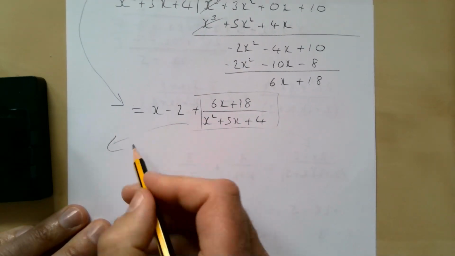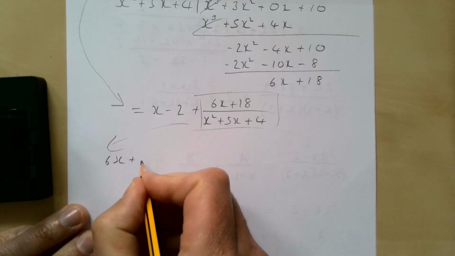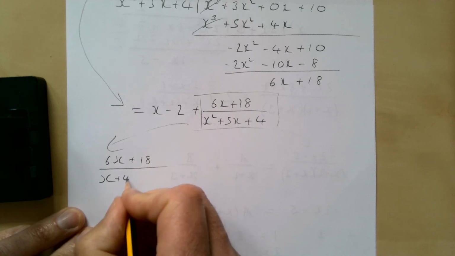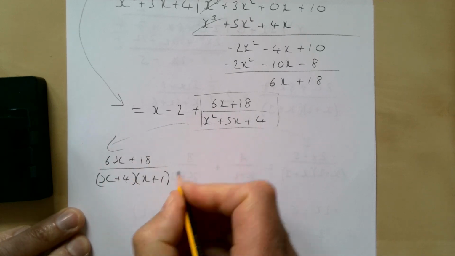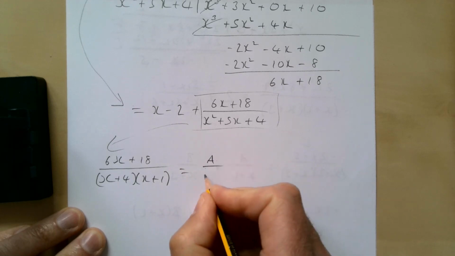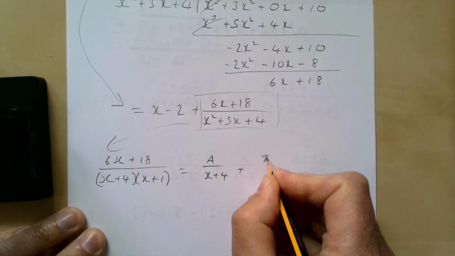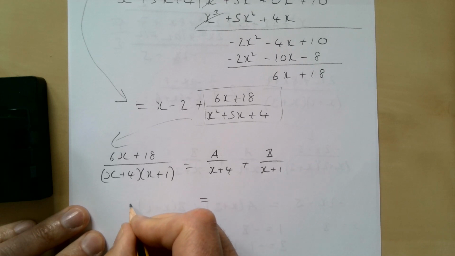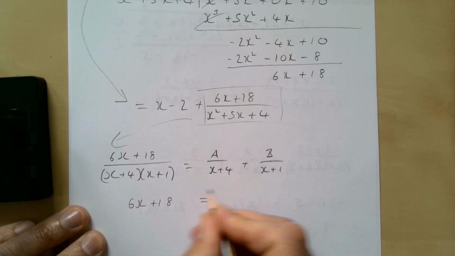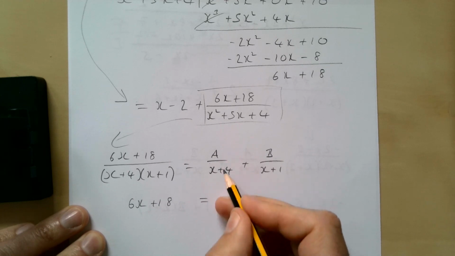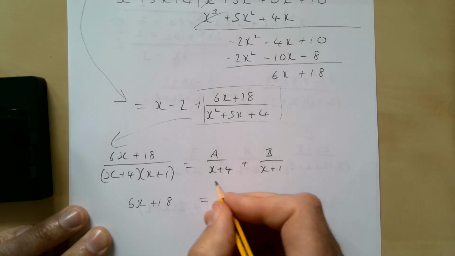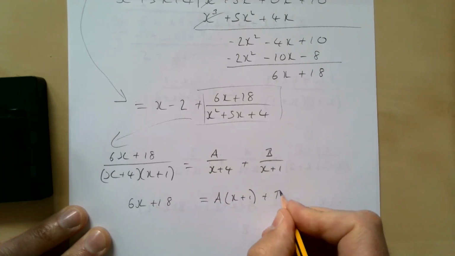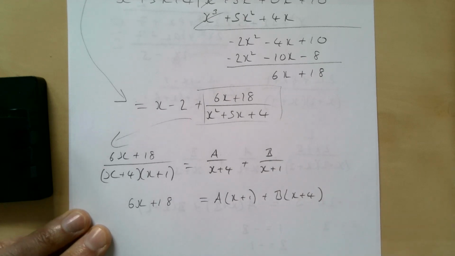So let's take this wee bit down. We have 6x plus 18 all over, factorising that is going to give me x plus 4 upon x plus 1. So we would write that as a over x plus 4 plus b over x plus 1. Jumping a few lines here, I hope you're okay with that. We've been doing it a little bit here. Top common denominator times top and bottom here by x plus 1 times top and bottom here by x plus 4. So my top line will originally say then a upon x plus 1 plus b upon x plus 4.